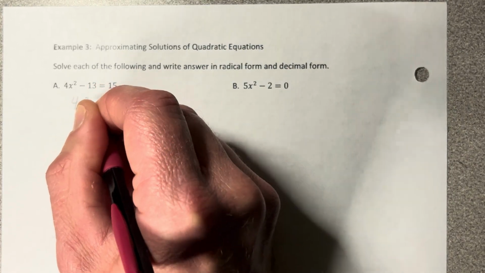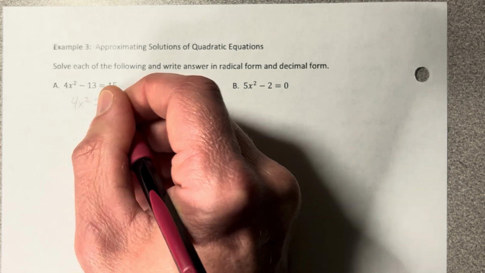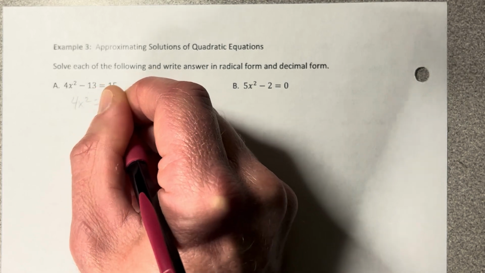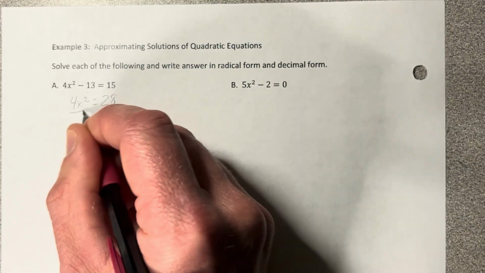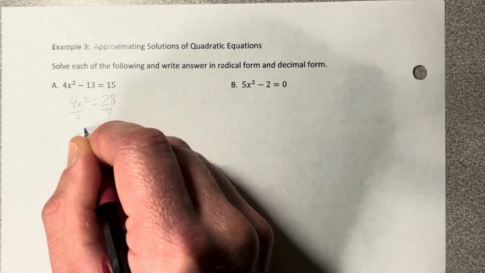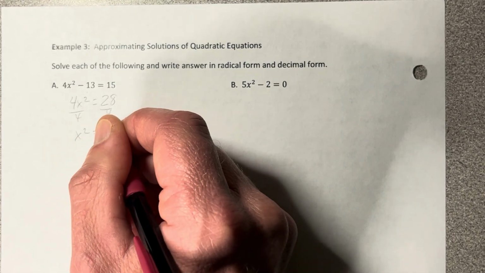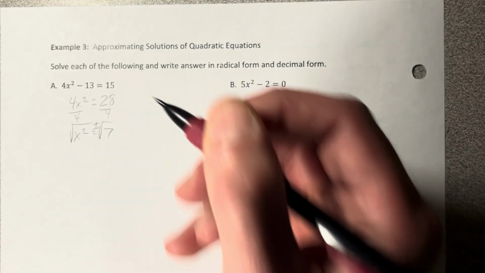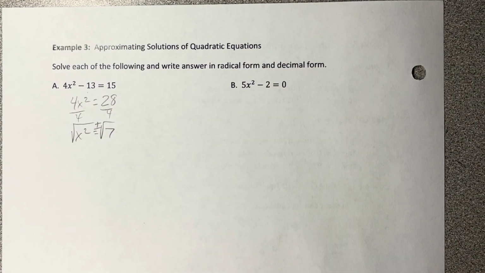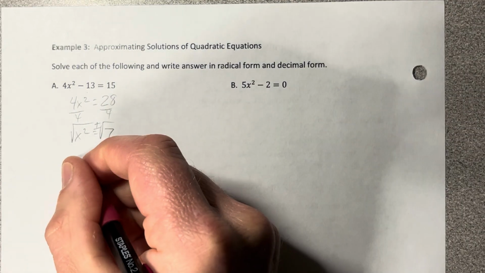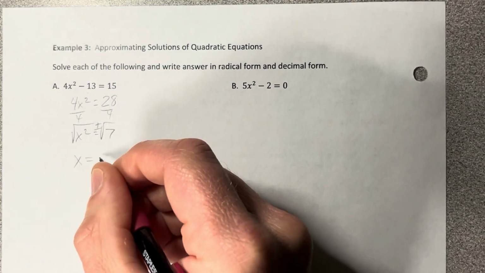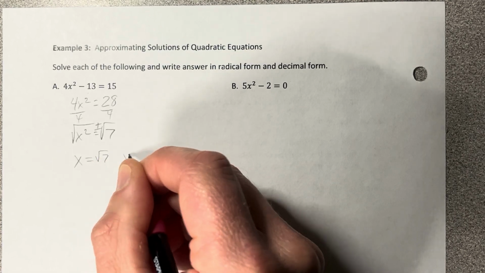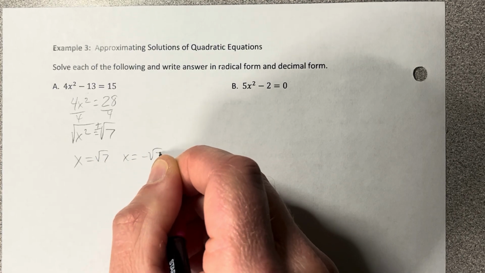So we get 4x squared equals 28. Let's add that 13. Divided by 4, x squared equals 7. Square root. In class, square root of 7 is not nice. It's not a perfect square. So your exact answer would be x equals square root 7, x equals negative square root 7.